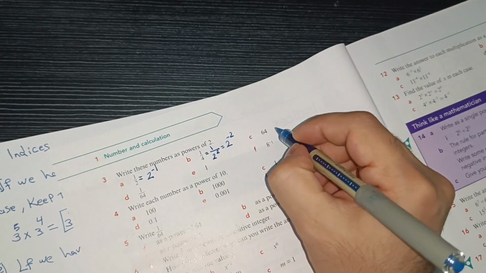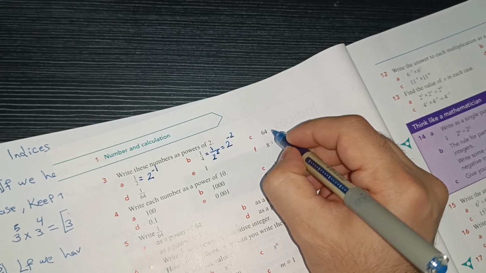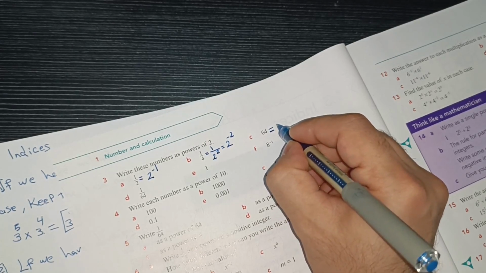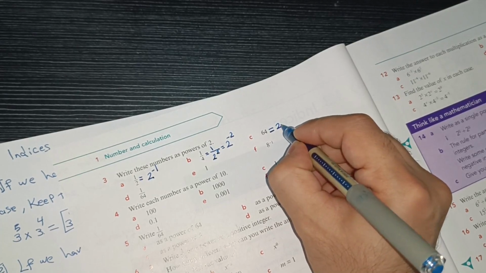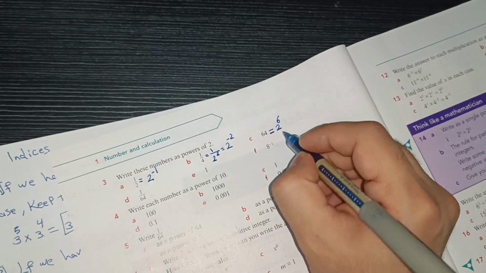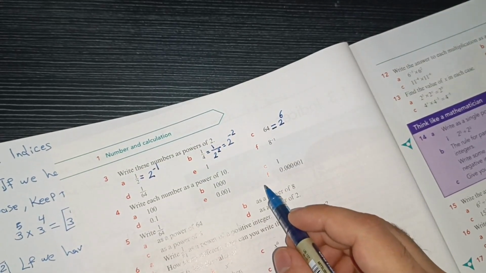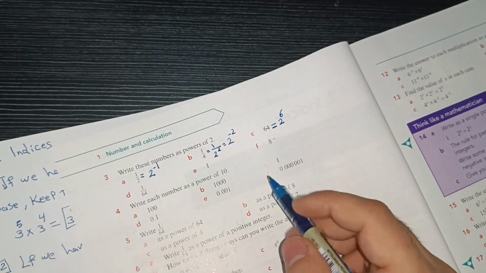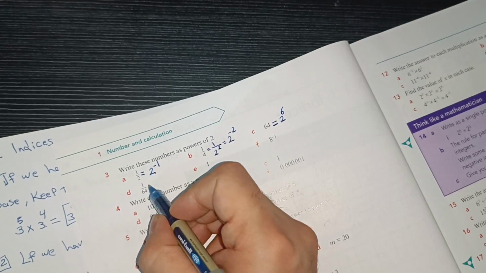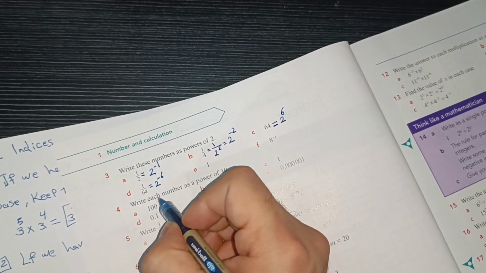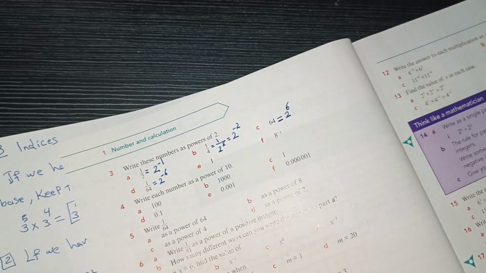What about 64? I'm pretty sure it might be the easiest one. So 64, if you go and search it, we can write it down as 2 to the power of 6, which means if you multiply 2 six times by itself, you're going to get 64. Therefore, 1 over 64 is going to be 2 to the power of negative 6. 64 is in the denominator.